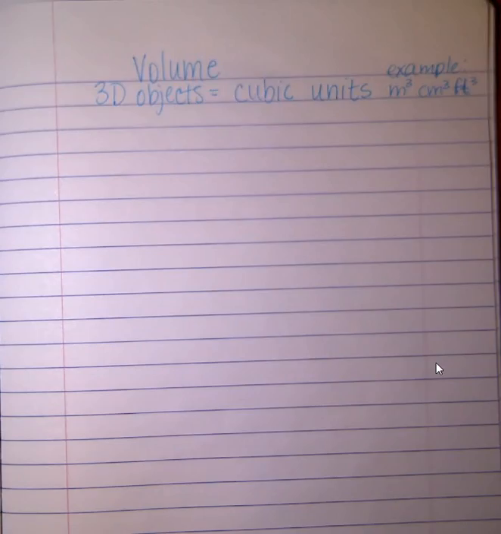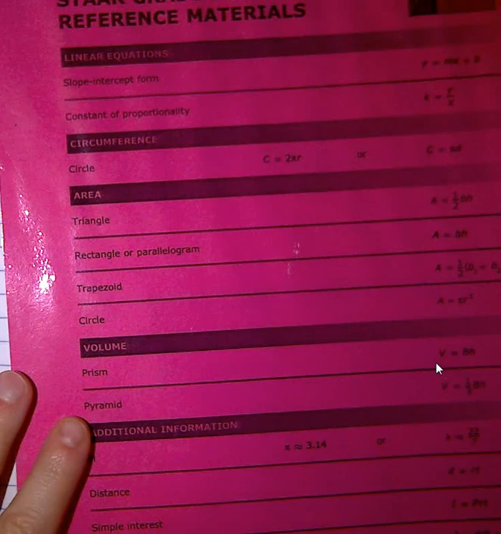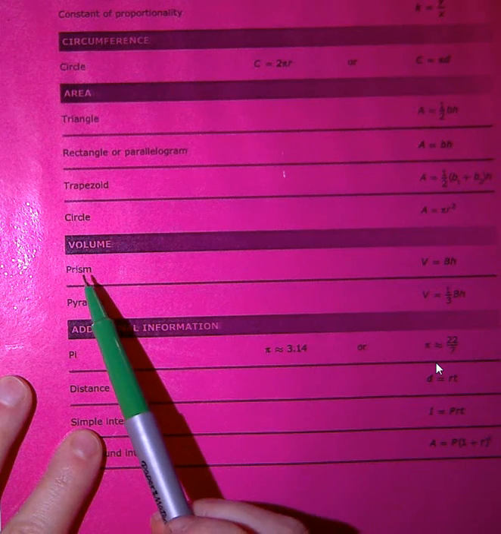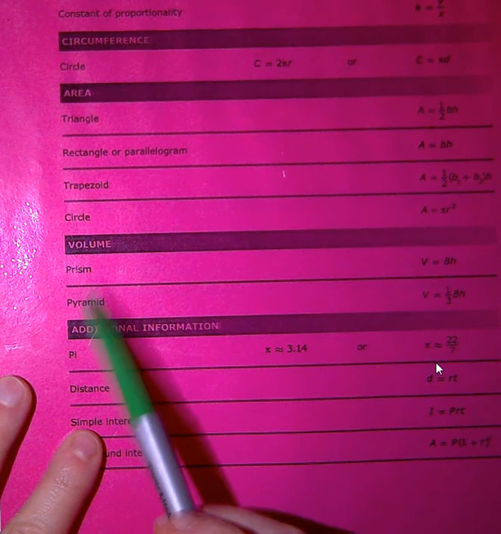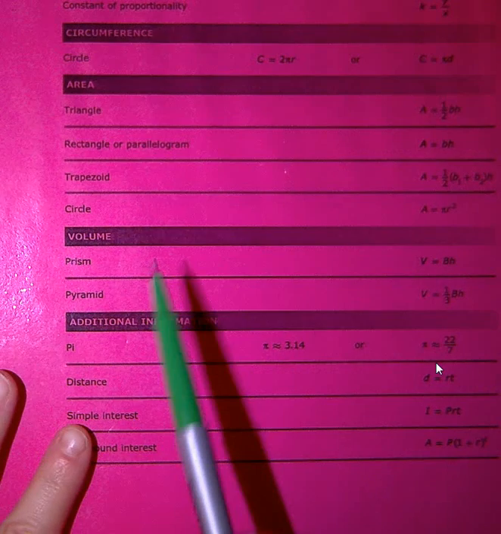So again, just like in area, you will have formulas. There are 2 formulas in 7th grade that you need to know, and then there are a few more for your 8th grade material.